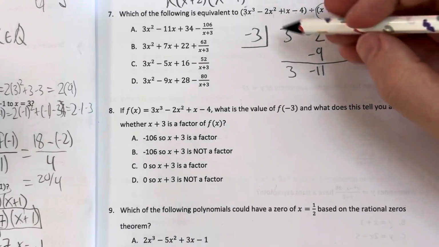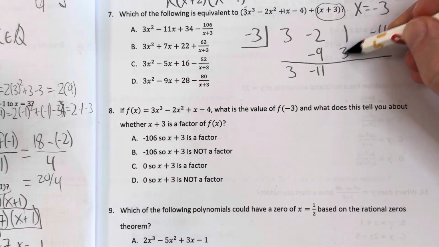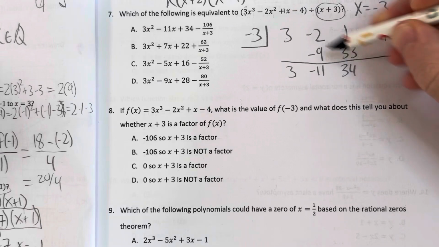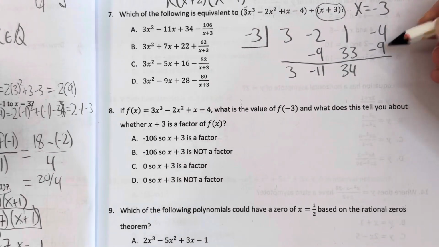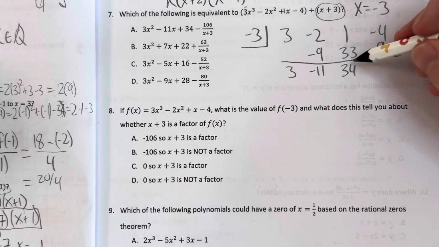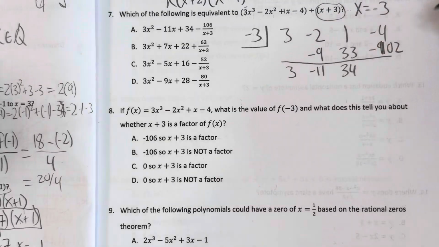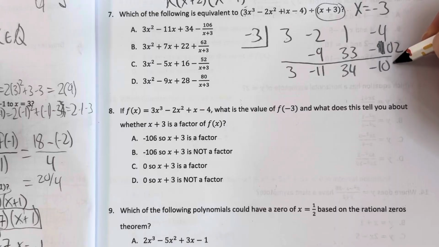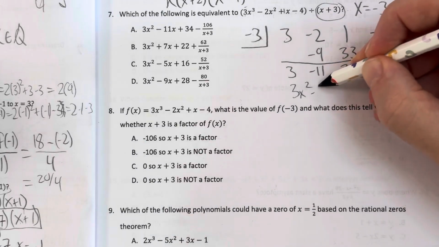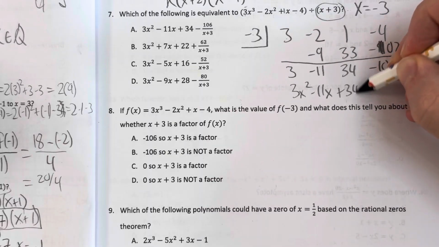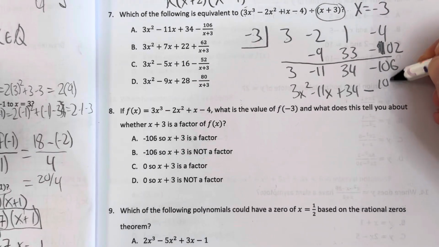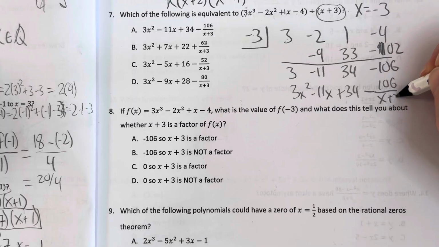Remember to add when you're doing synthetic. Multiply, add, multiply. Oh, sorry, 34 times 3 is 102. 3 times 30 is 90, 3 times 4 is 12, 90 plus 12 is 102. Add. There it is, 3x squared minus 11x plus 34, with the remainder of 106. You put the remainder over the divisor.